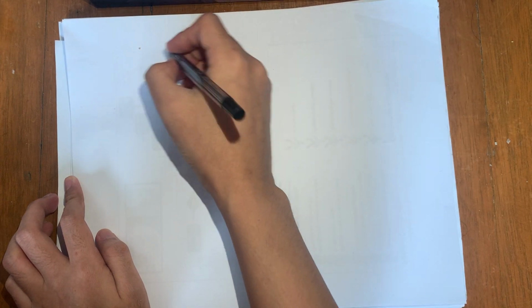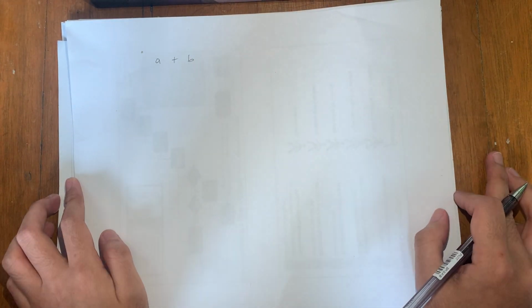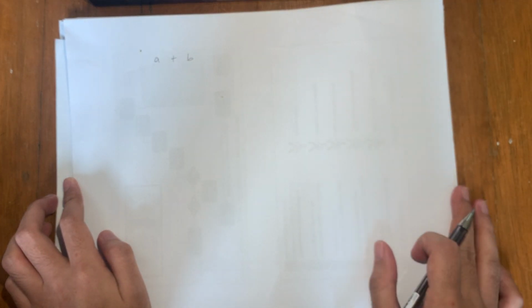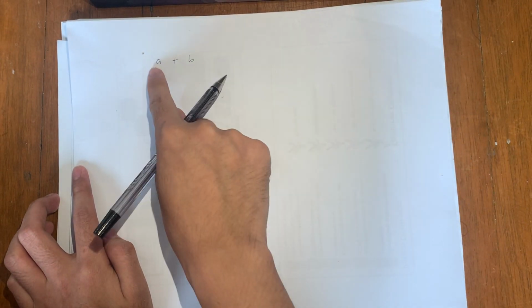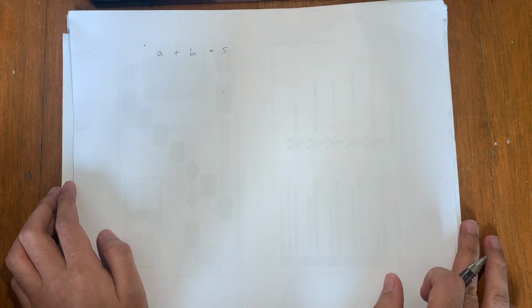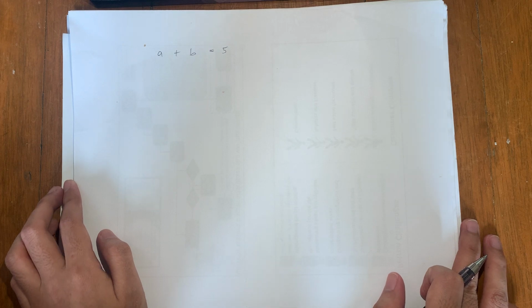So I'll just represent that as A and B. These are the two results of the two dice. So what we want to solve is the number of integer solutions to this equation: A plus B is equal to 5. If you haven't watched my previous video on stars and bars, as an introduction, I suggest you watch it first.